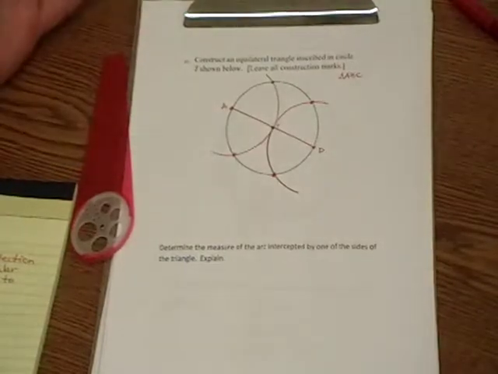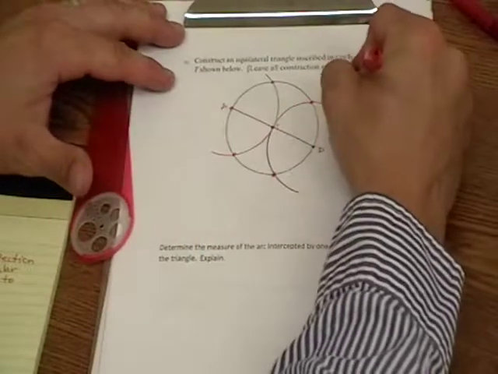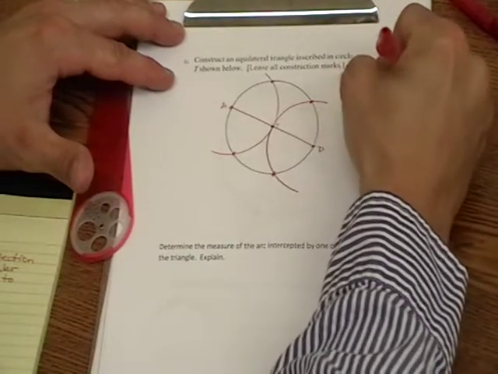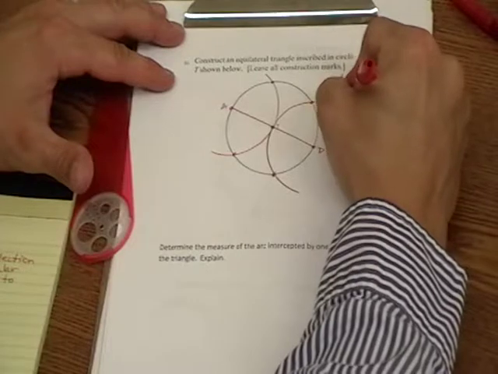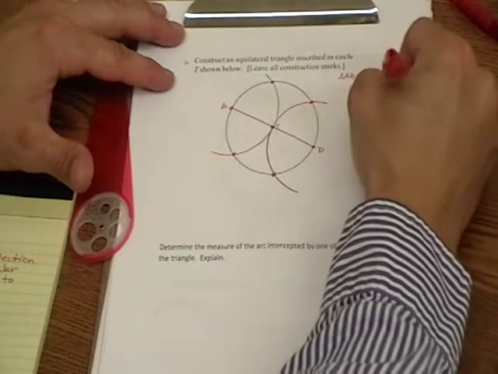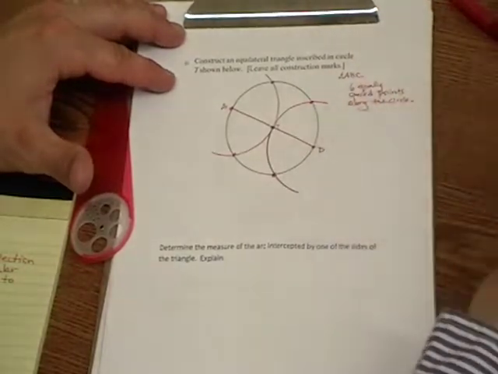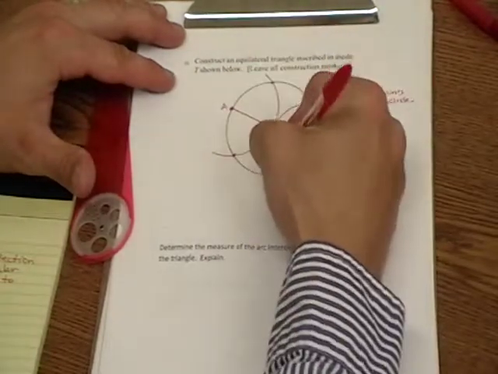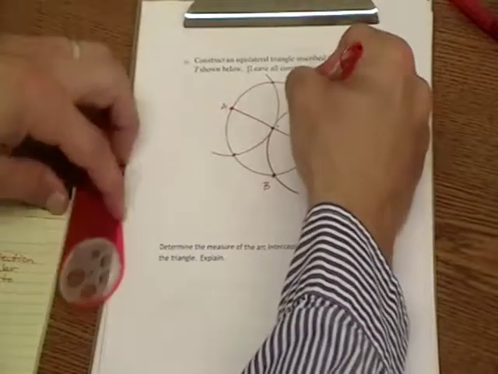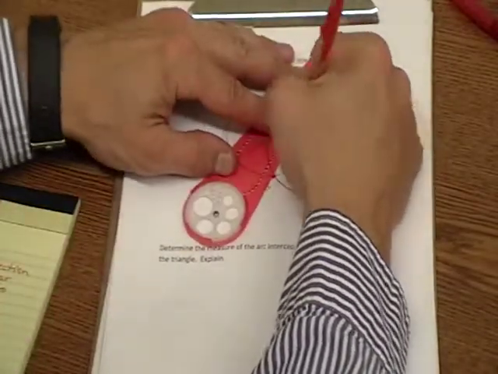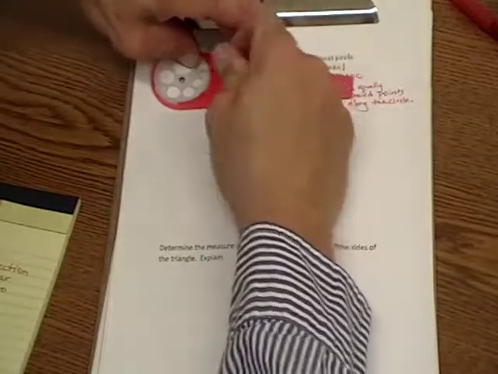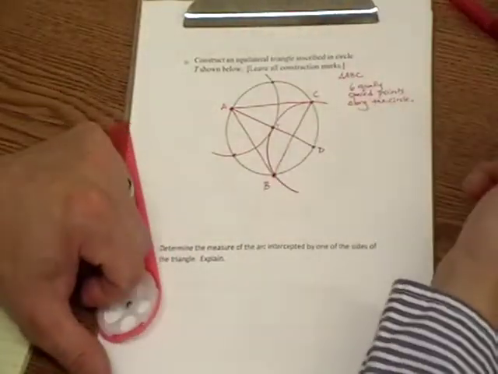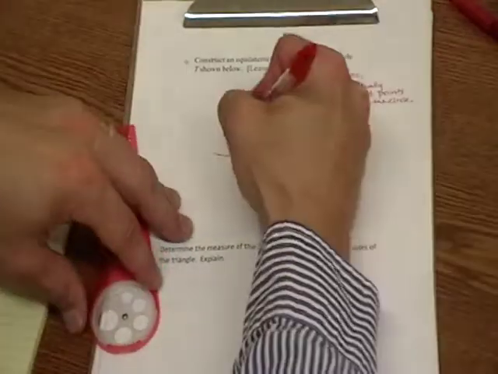Now I have 6 equally spaced points along the circle. If I use every other one, that's going to be 3 equally spaced points. So A, B, C. I'm going to connect those, and what I've just constructed is an equilateral triangle. Now if I wanted a regular hexagon, I'd just simply connect all 6 of them. So that's how I would do it.